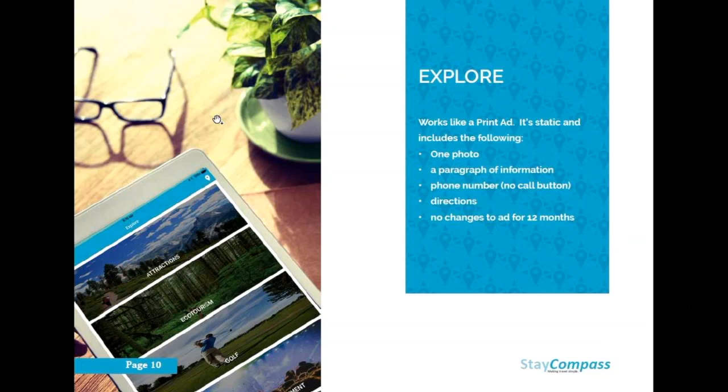Now, that type of ad, which we call Explore, will have no change capability for a 12-month period. So it's very similar to a static ad. The difference is it's able to be in and around town when that consumer goes out. They have it at the ready in their hands on the app itself. That's option one. We call it the Explorer.